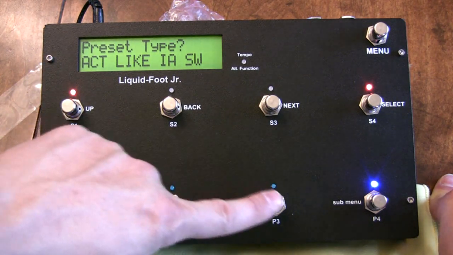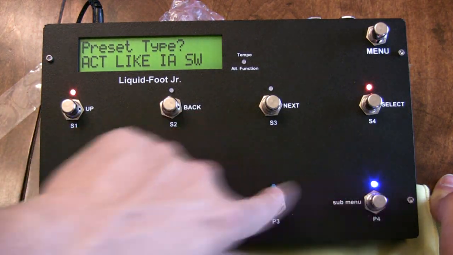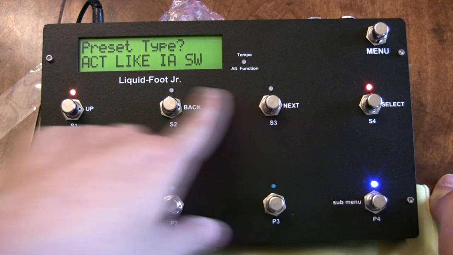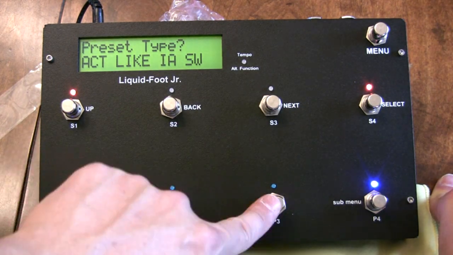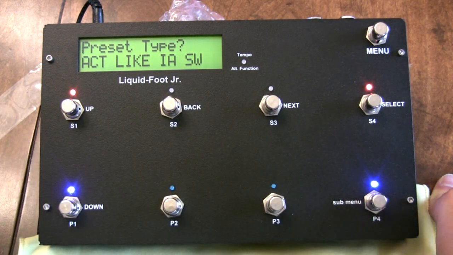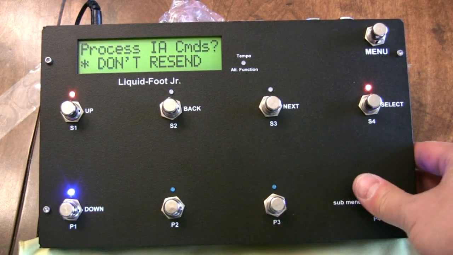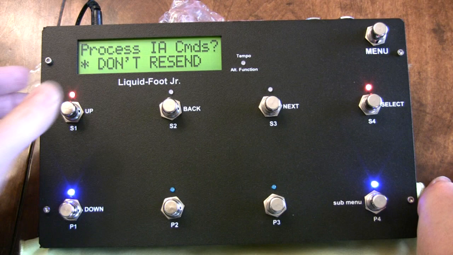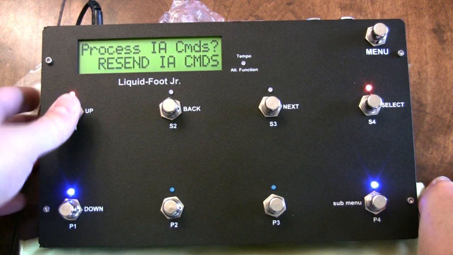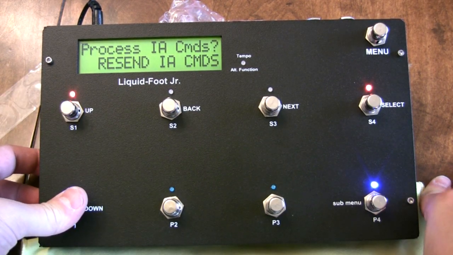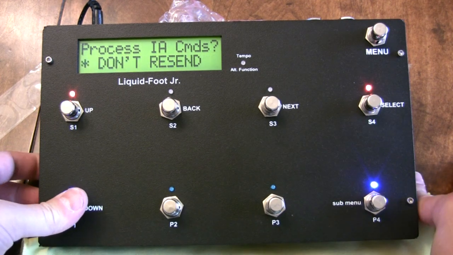This is important if you want to put like looper functions down in a preset area where you don't want it to change the IA state of a valid preset, but you want it to fire off MIDI commands and do some other things. So normally it just acts like a normal preset. Process IA commands. By default, it's don't resend. You could change that to resend and then hit select to save it.